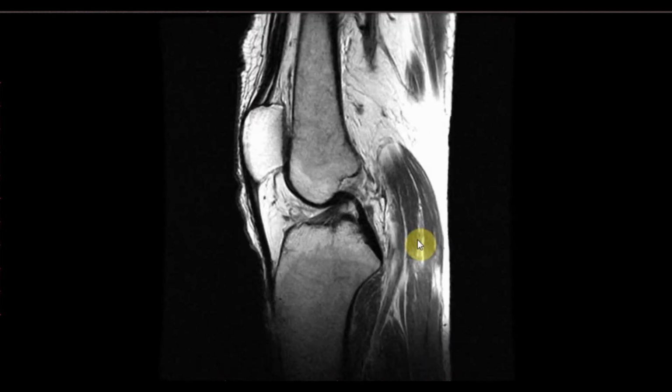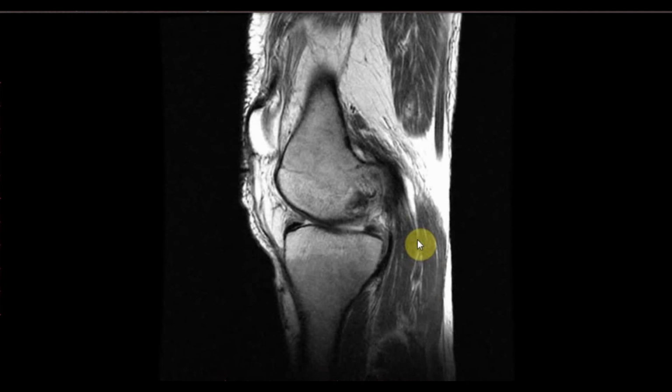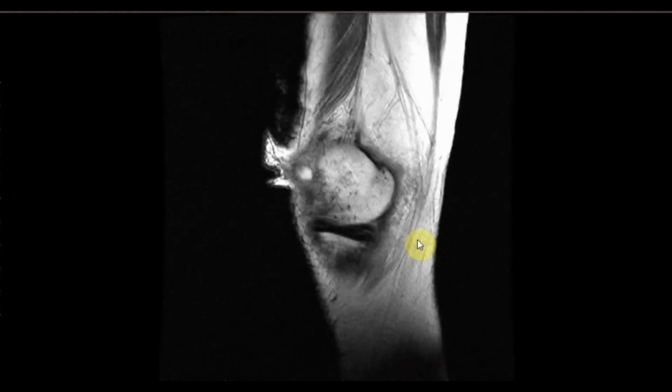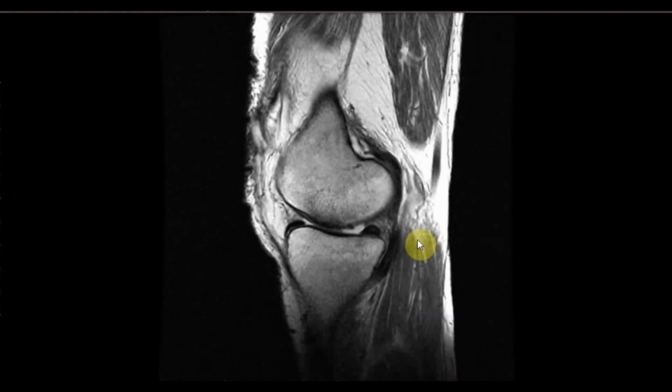This is the sagittal T2 weighted sequence, which is showing normal ACL, PCL, and this is the osteochondral injury.